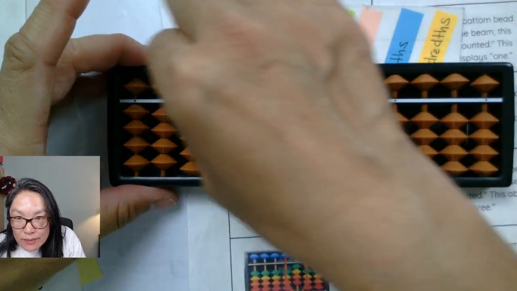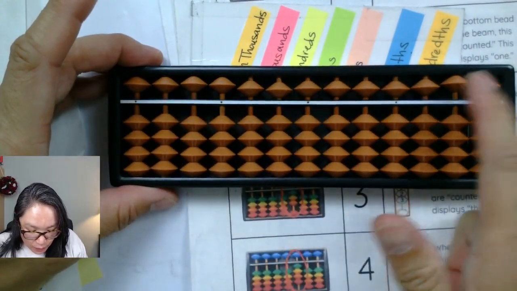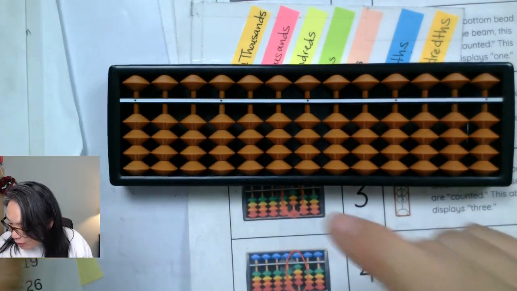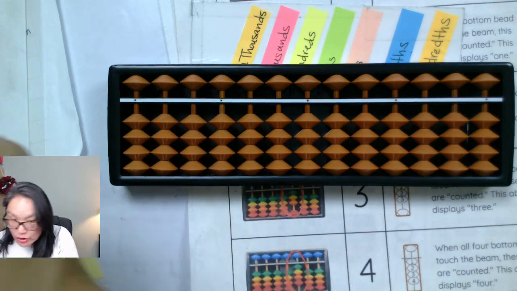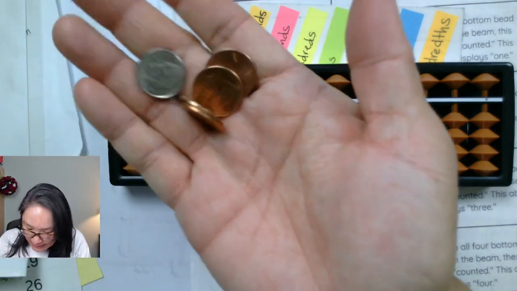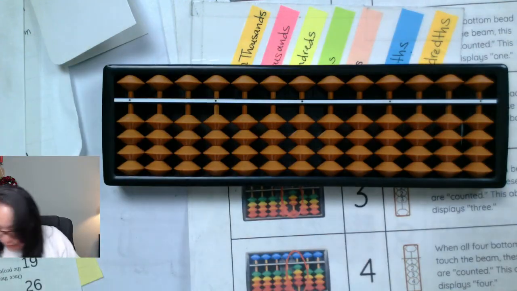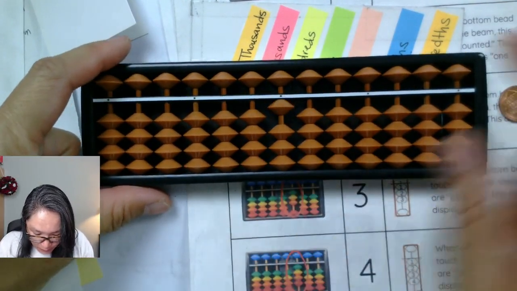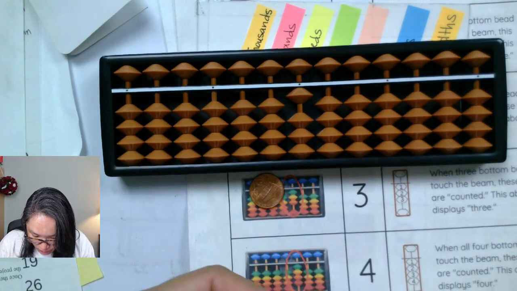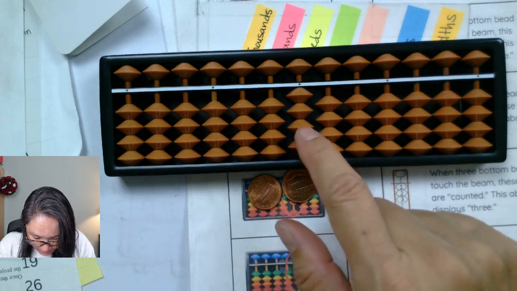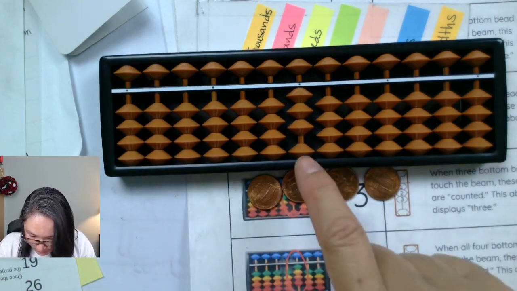So when we look, it's all about the positioning. We have the top bead, which is still the value of 5. We have all the bottom beads, which are a value of 1. So if I was to relate it to money, if I have 1, then it'd be 1. If I have 2, I have 2. If I have 3, I have 3. If I have 4, then it'd be 4.